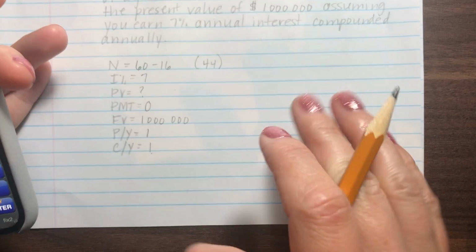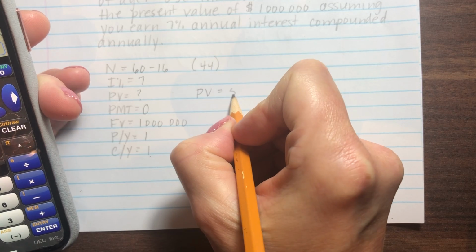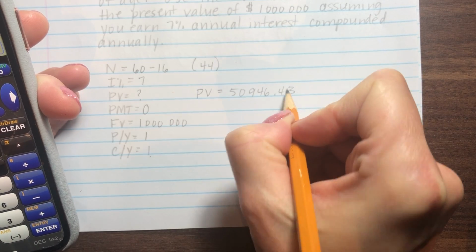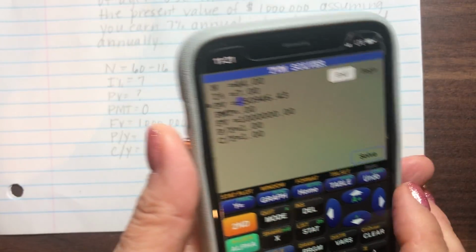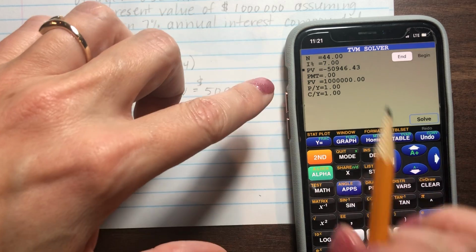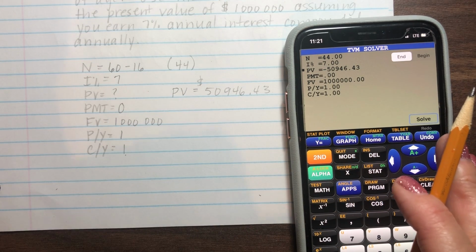And so the present value that's returned will be $50,946.43. When you write the answer, you can ignore the negative sign. It just means that this is the money you have to give in order to get the $1 million back.